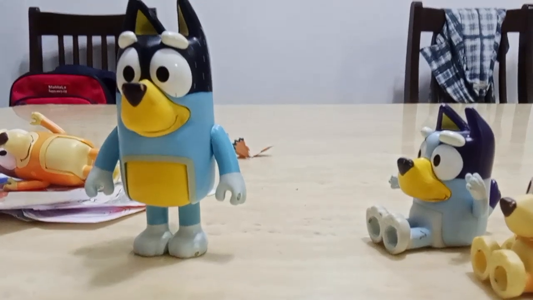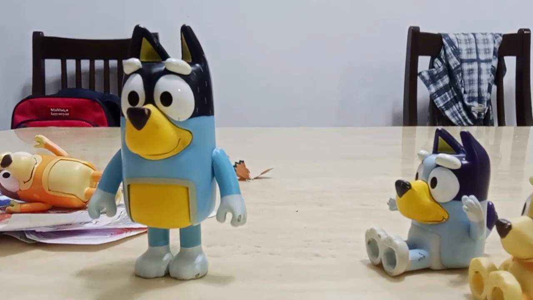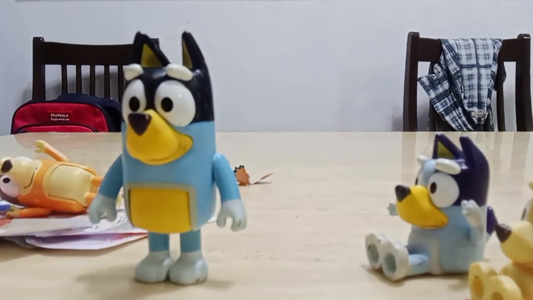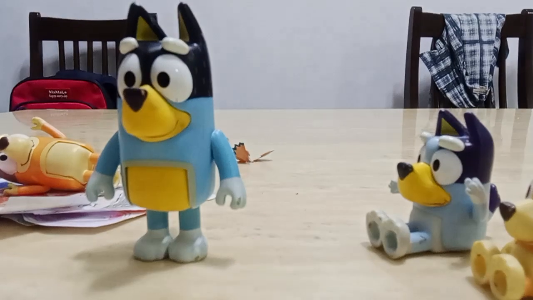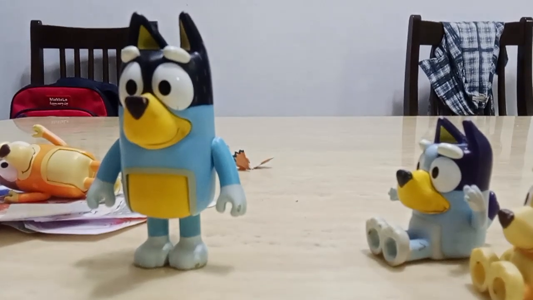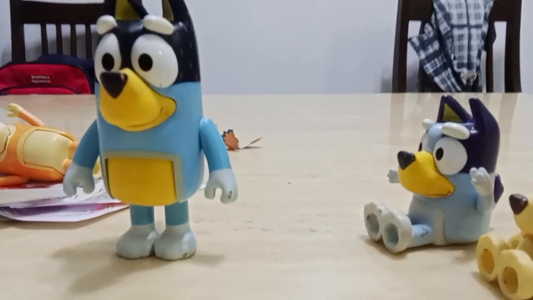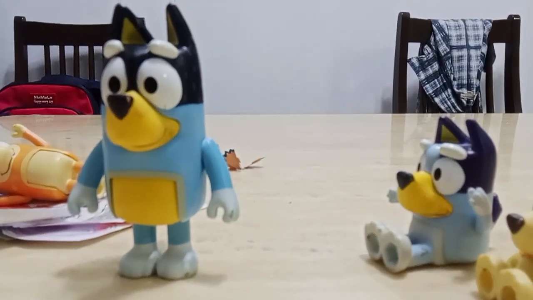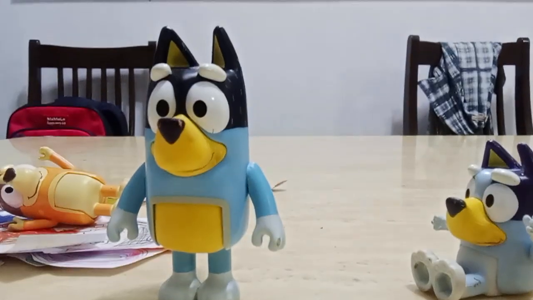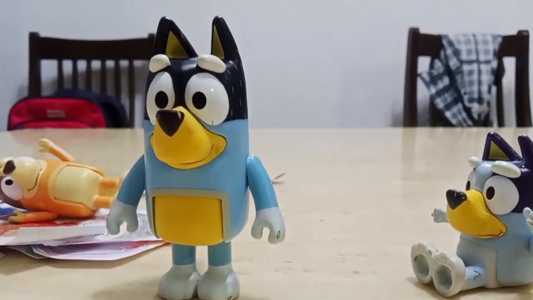A is for what? Alligator. Yay! B is for baboon. C is for cat. D is for what is D for? Dog. E is for elephant. F is for frog. Yeah, you're right. G is for giraffe.